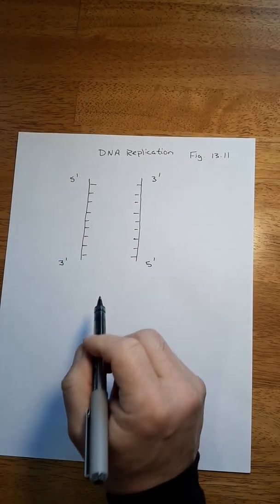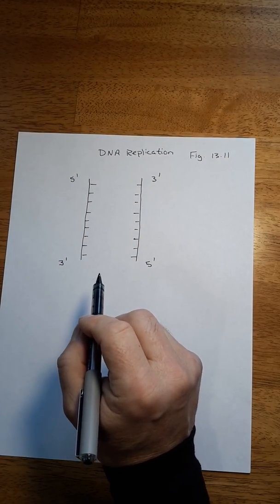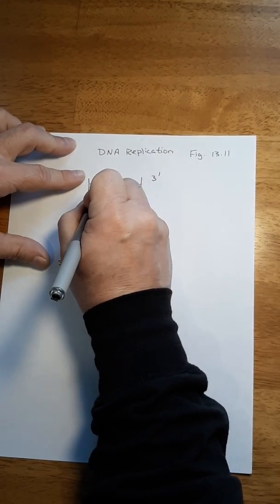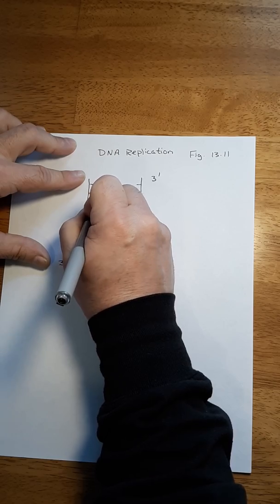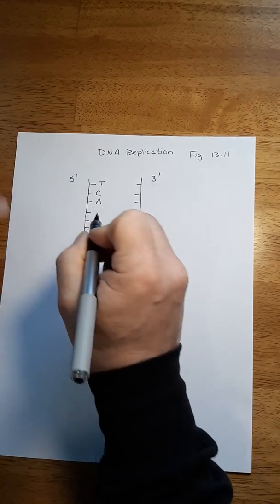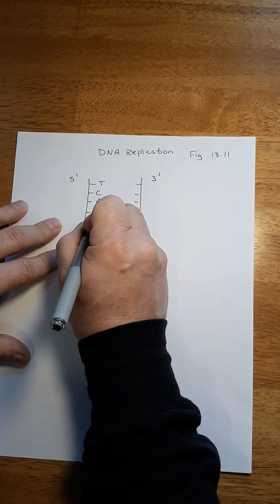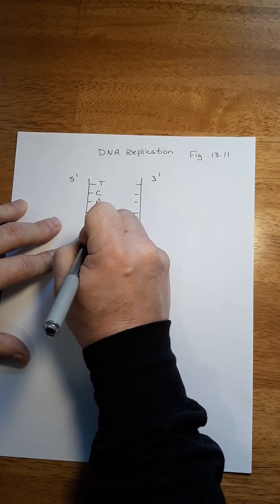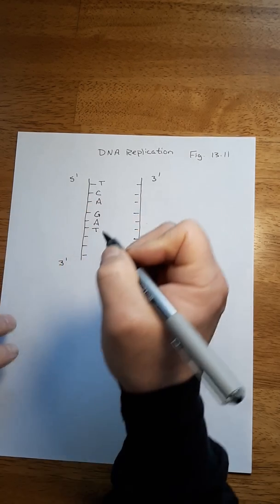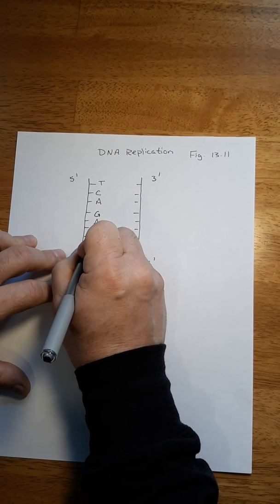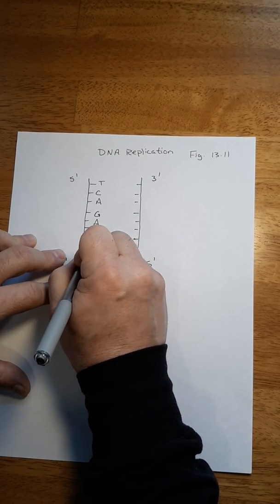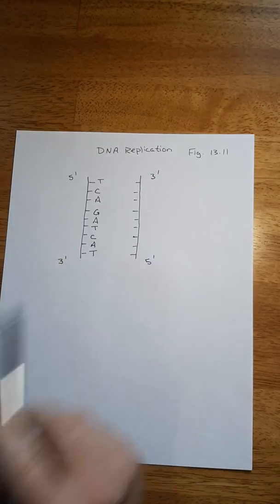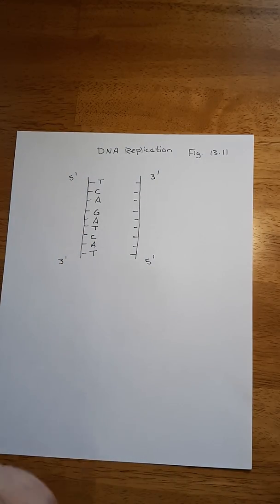Okay, so we'll start with this sequence of nitrogen bases. Let's have a T here, a C, and an A. And then how about a GAT? Easy maybe to remember. And then down here, let's do CAT. So this is one side of the DNA molecule.